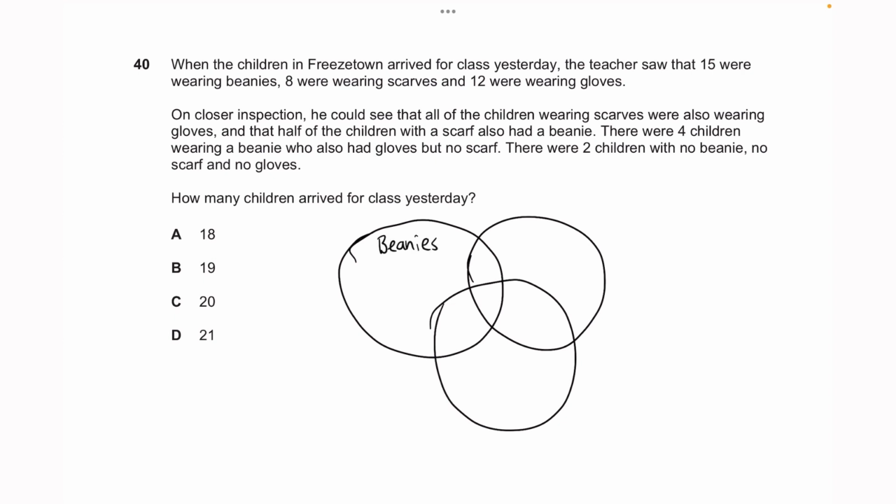We're going to do scarves here, and we're going to do gloves over here. So three different parts. Now, as you can see here, what we've been given is that 15, so I'm going to highlight this, 15 were wearing beanies. We know that 8 were wearing scarves and 12 were wearing gloves.